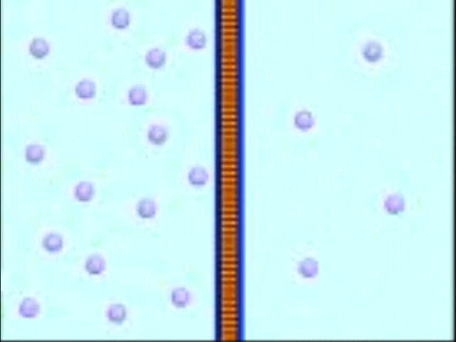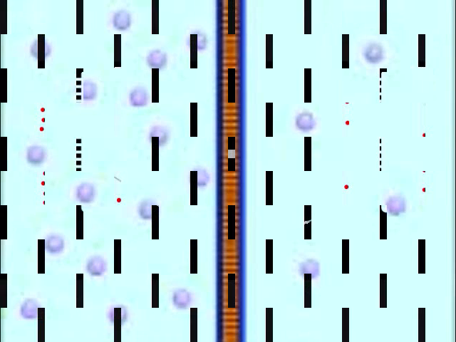When the two areas of different concentration are separated by a selectively permeable membrane, it is said that a concentration gradient exists. We know that molecules diffuse from high to low. This movement from high to low is called moving down the concentration gradient. The membrane is selectively permeable, meaning that it allows certain types and sizes of molecules to pass through it.